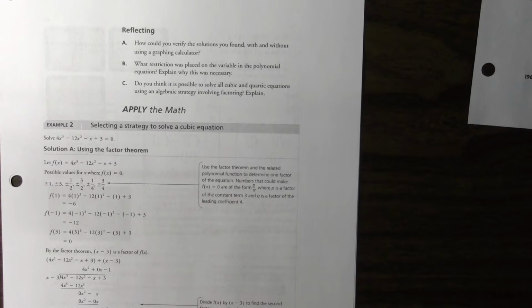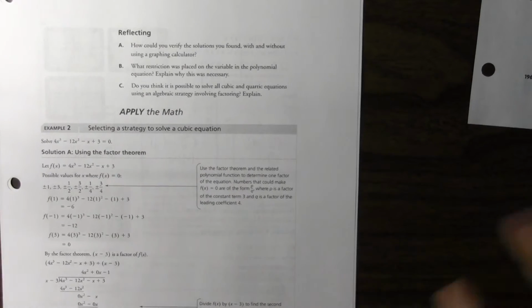So I think you missed a page. You skipped a page. Yeah. Oh, did I? Oh, that would make sense. All right. Yeah. Thanks.